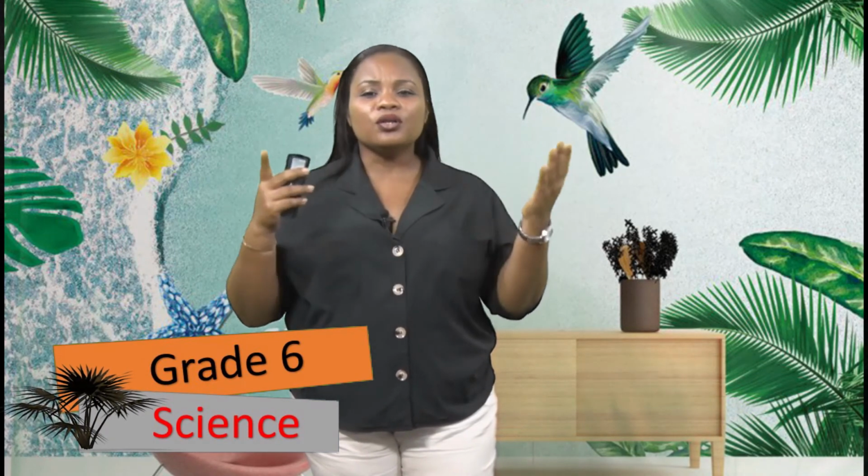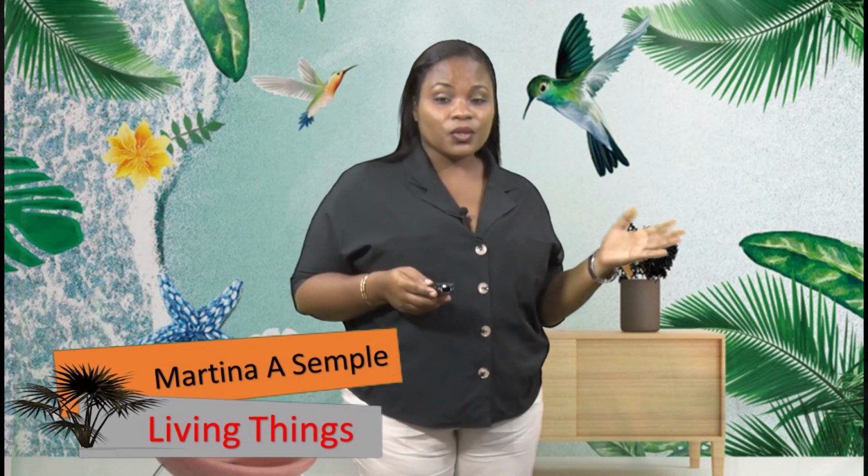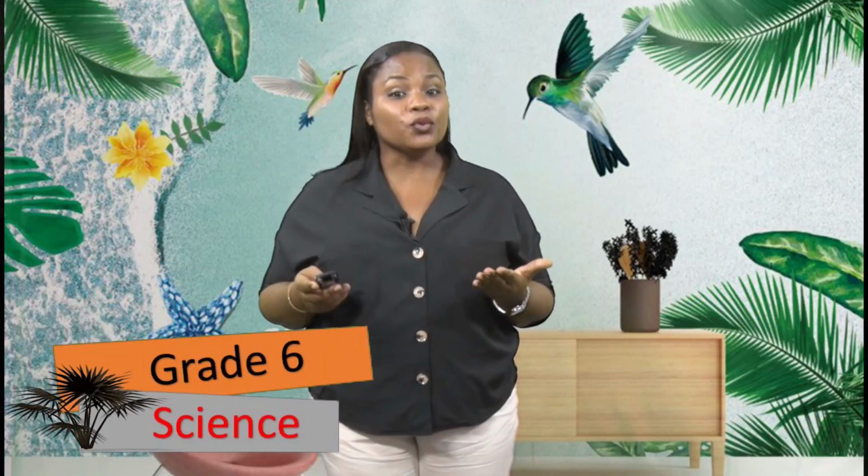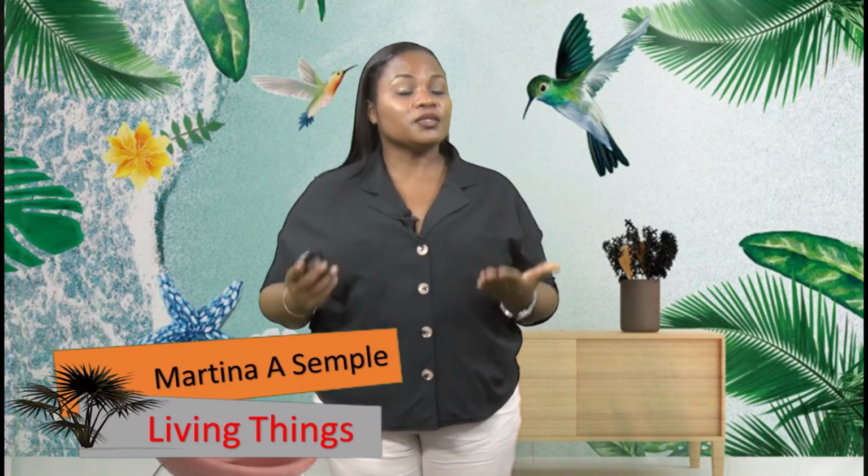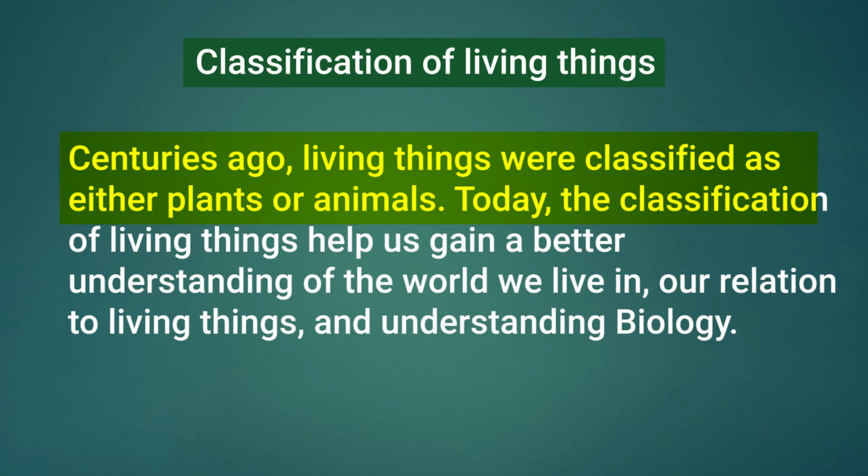Yes. So remember, from an early age, we all learned the difference between plants and animals. And it probably wasn't until a few years later that we learned that there are different types of animals and different types of plants, even though they share some similarities, they are entirely different. Centuries ago, living things were classified as either plants or animals. Today, the classification of living things helps us gain a better understanding of the world we live in, our relationship to living things, and understanding biology better overall.